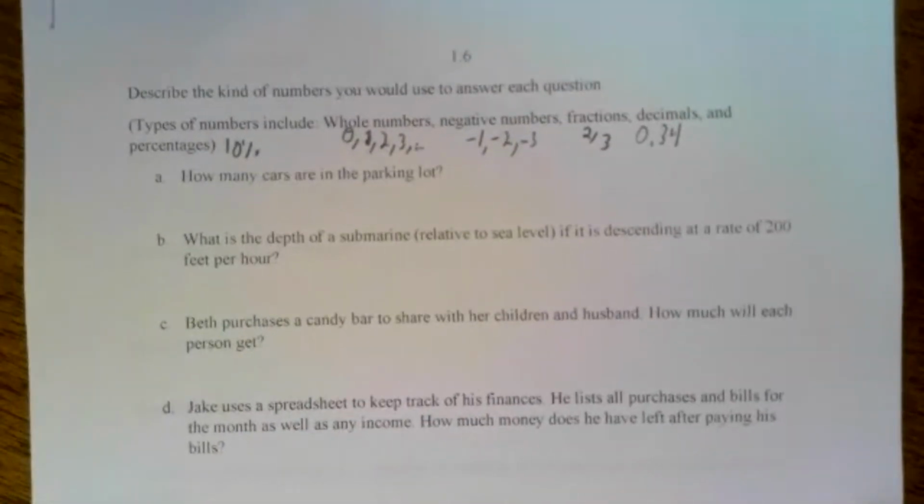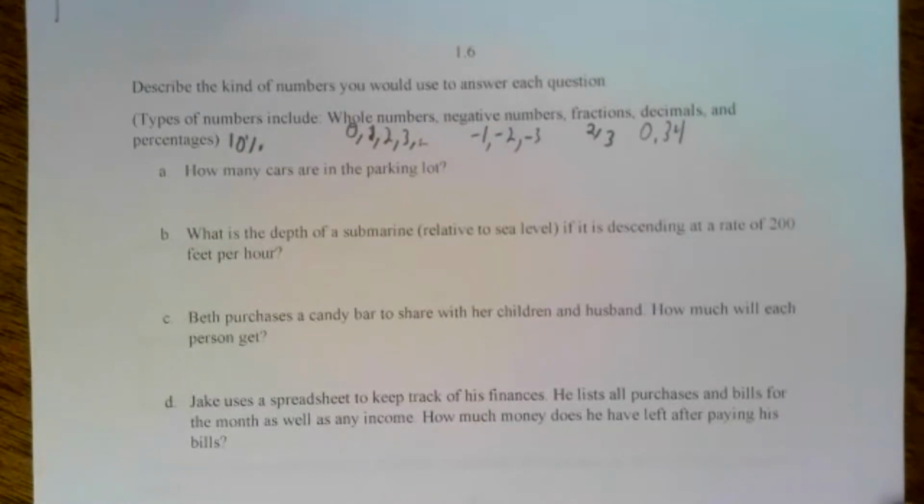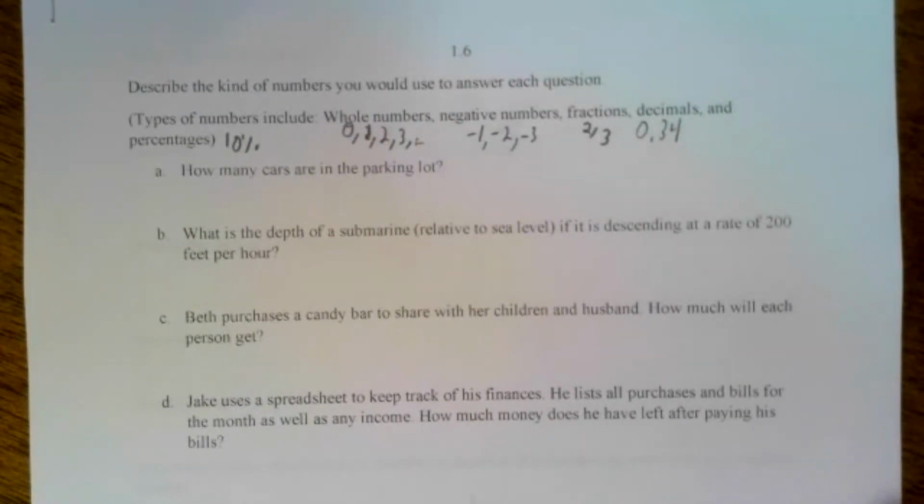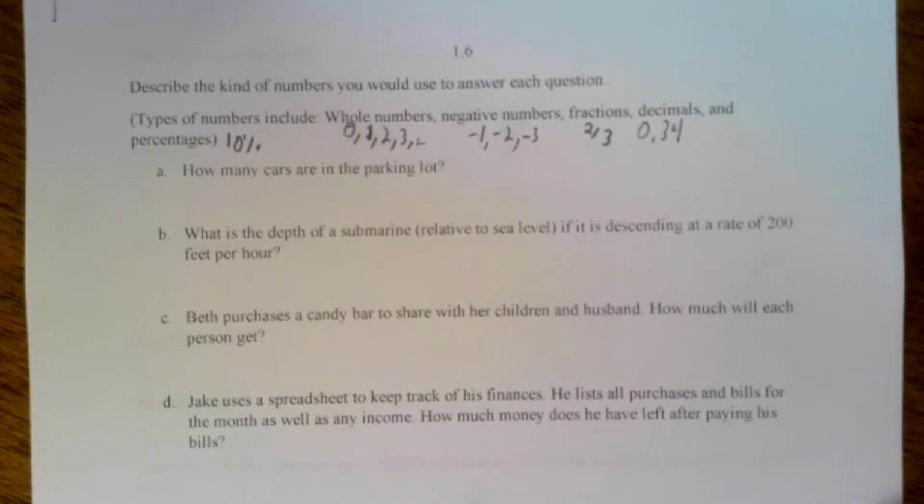Okay. So for A, it says how many cars are in a parking lot, right? So that would be whole numbers, negative numbers, fractions, decimals, or percentages. So which one of these types of numbers?